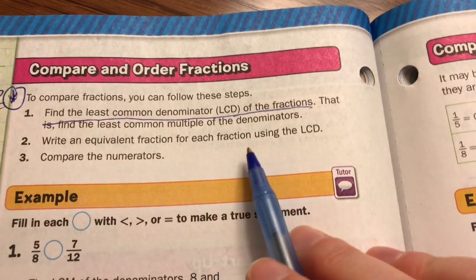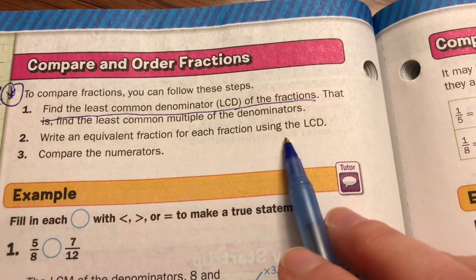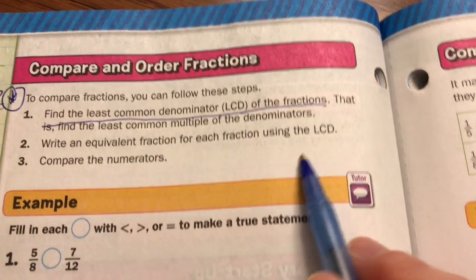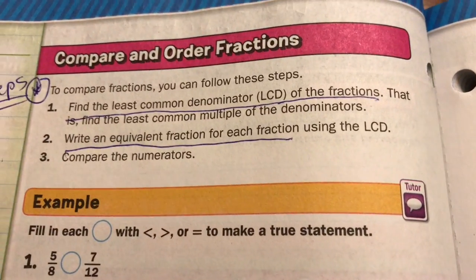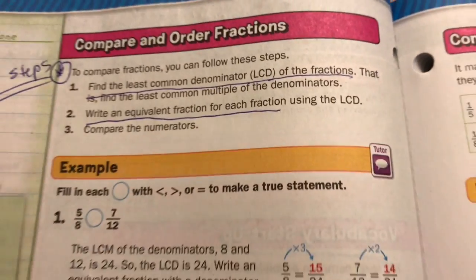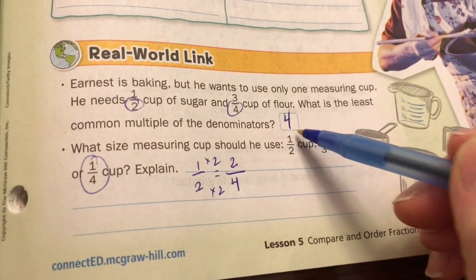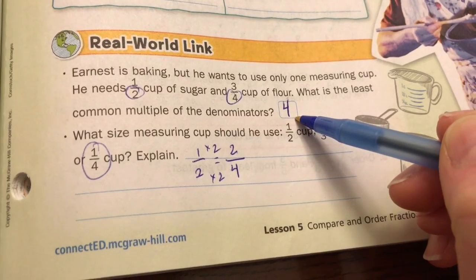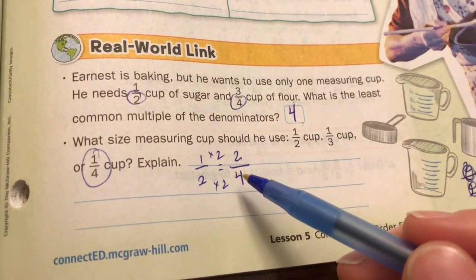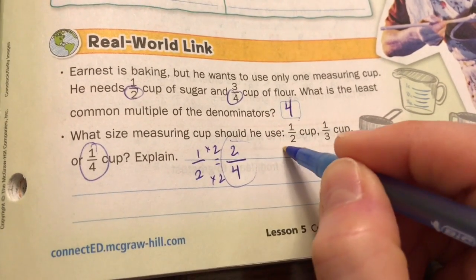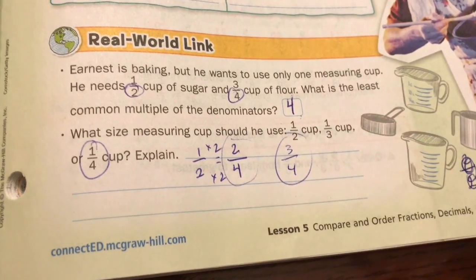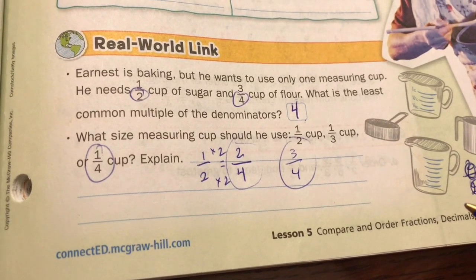Number 2, you want to write an equivalent fraction for each fraction using the least common denominator. That's what we did on the other page. When you look back here, once we found the least common multiple or the least common denominator, we were able to write an equivalent fraction so we could compare 2/4 and 3/4, which, by the way, which one's bigger?